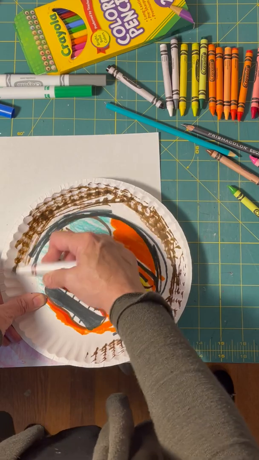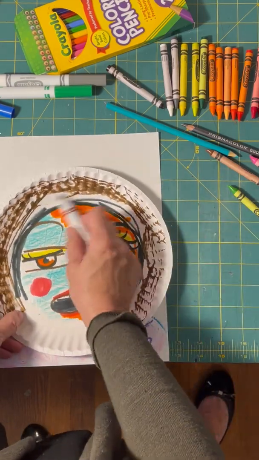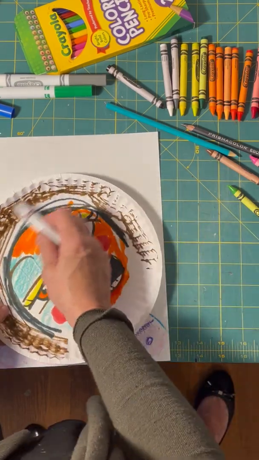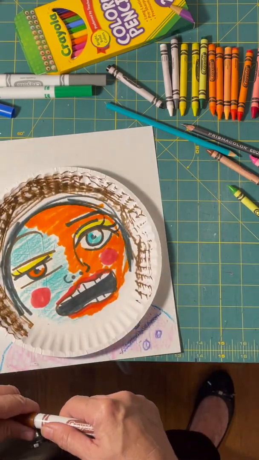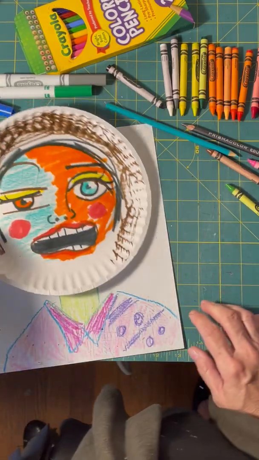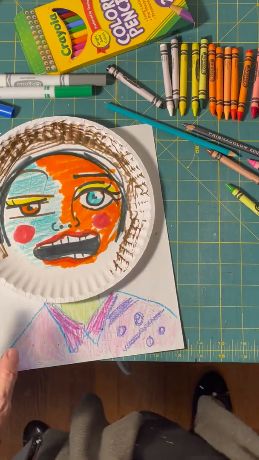Okay, so my little girl or my little boy is starting to look a little bit scary. Not that happy, but that's okay. So now what we're going to do is create a portrait, and this is the whole thing with Cubism.